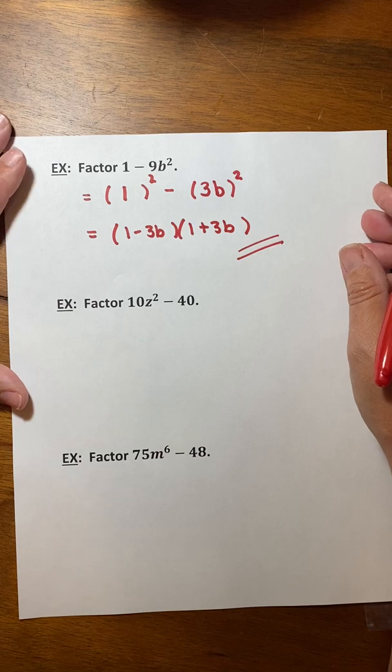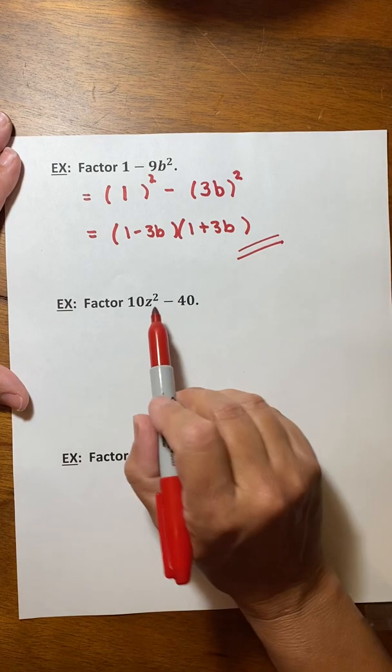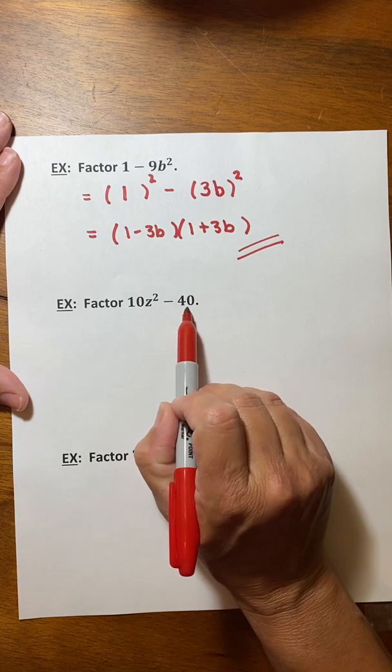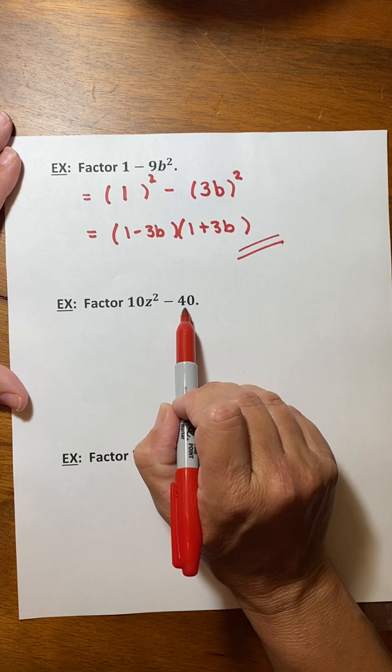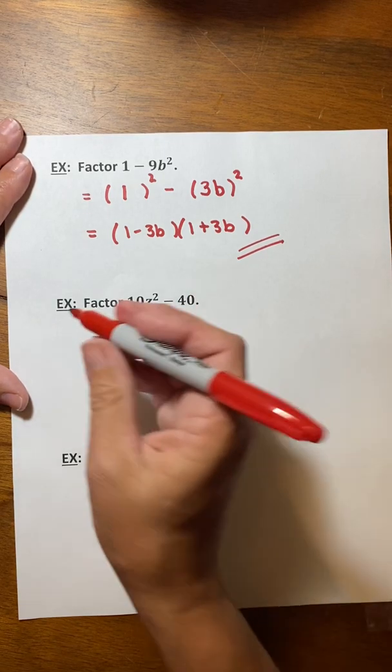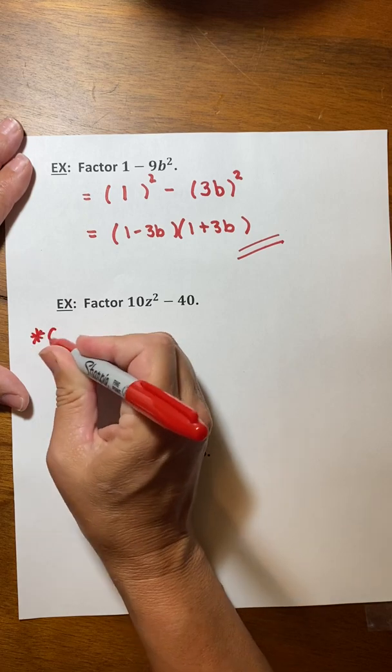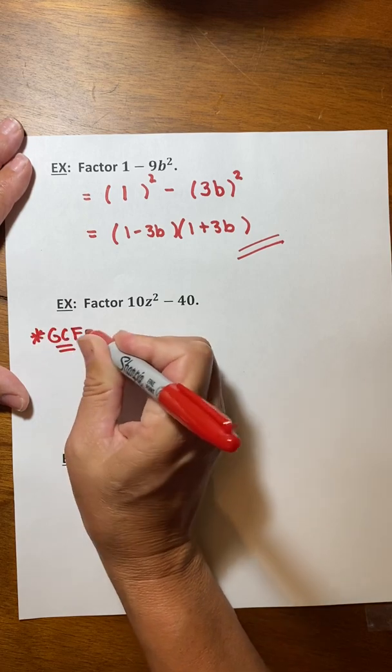All right, factor 10z squared minus 40. Well, I see a z squared, but 40 is not a perfect square number. There's no number we can multiply by itself to get 40. So before we conclude we can't factor this, don't forget the greatest common factor.